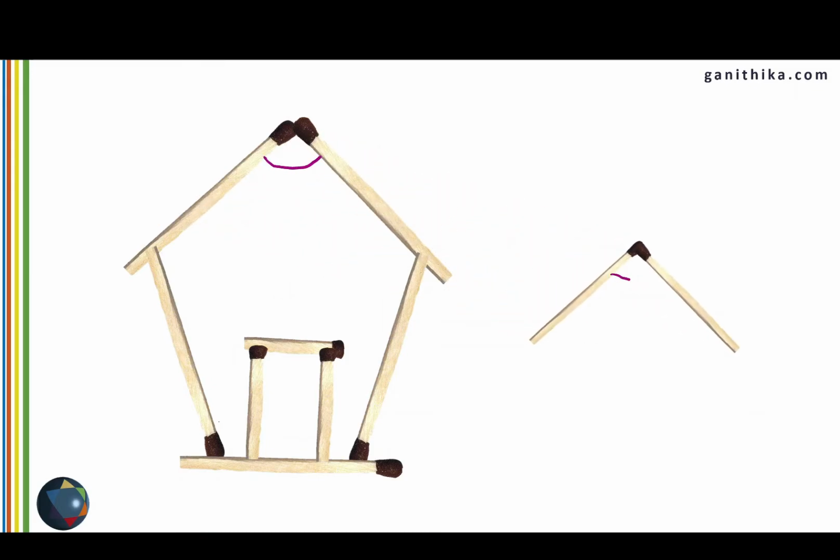Now you know the size of the roof is half, but we need to maintain the angle between the roof as in the original house. Therefore, this is the roof for the smaller house that we are going to construct. We have half the size of the roof, but the angle between the two roofs is going to be maintained the same. If the original size was 4 centimeters, now we need to have a size of 2 centimeters for the roof because we are going for half the size of the original picture.